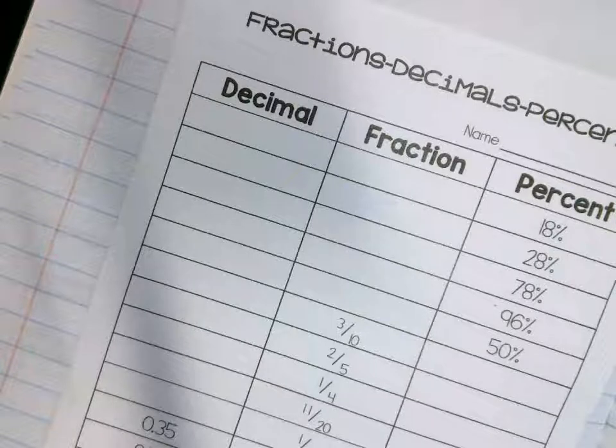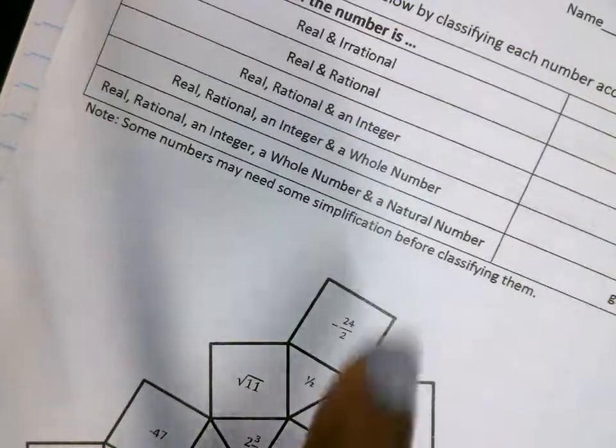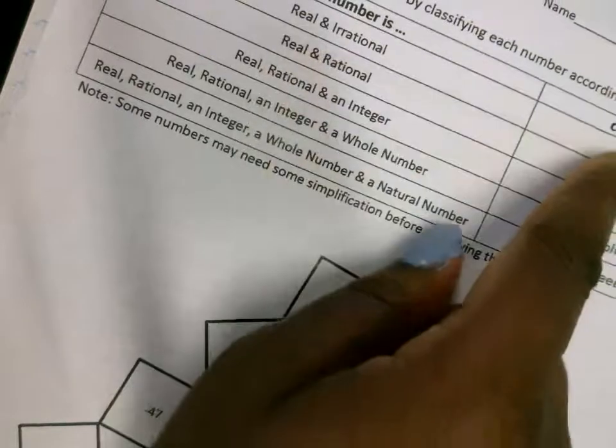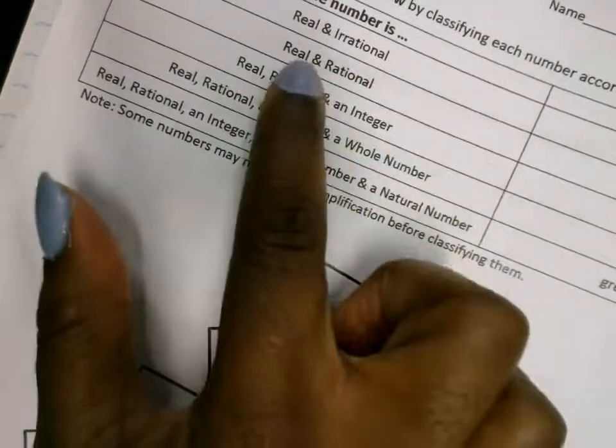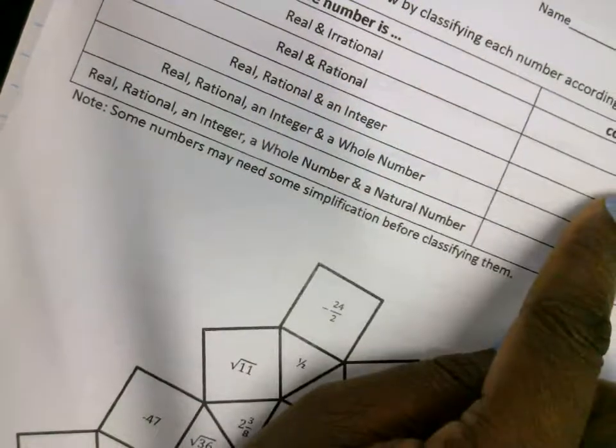Thank you, sweetheart. All right, so I'm getting ready to give you a box of coloring. You are going to color the shape orange if it's real and irrational, and that's all it is. If it's real and rational only, color it yellow.